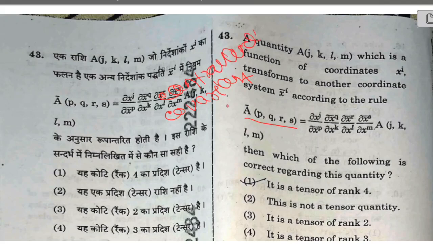But here this expression is not matching with any of them. For contravariant, it should be del x p bar divided by del x j and the same expression. But here del x p bar is below, so this is not matching with any of the expressions. So this is not a tensor quantity.